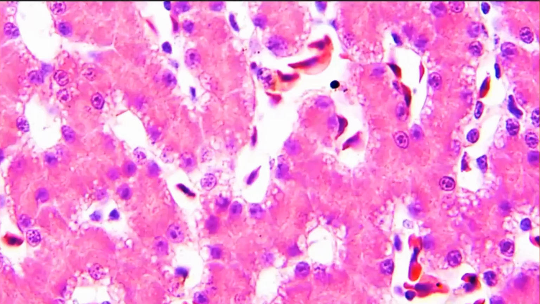So, students, we have discussed the structure of the liver, bile ducts, and gallbladder.